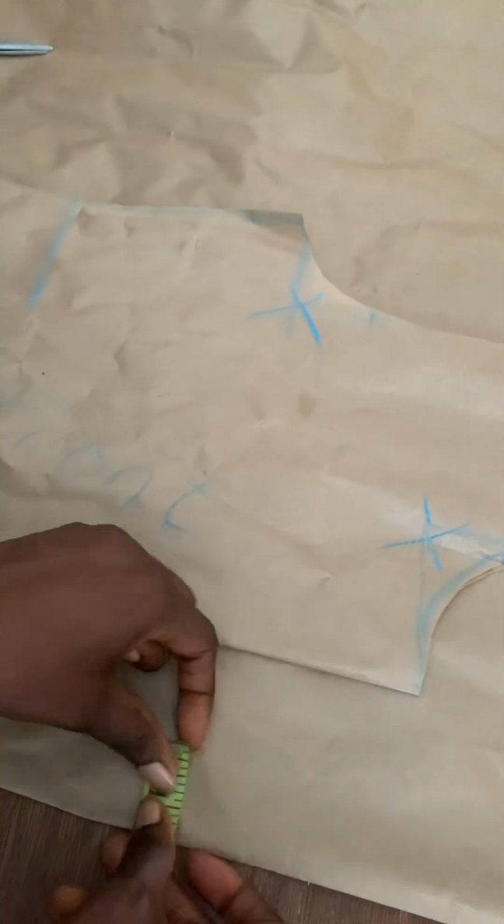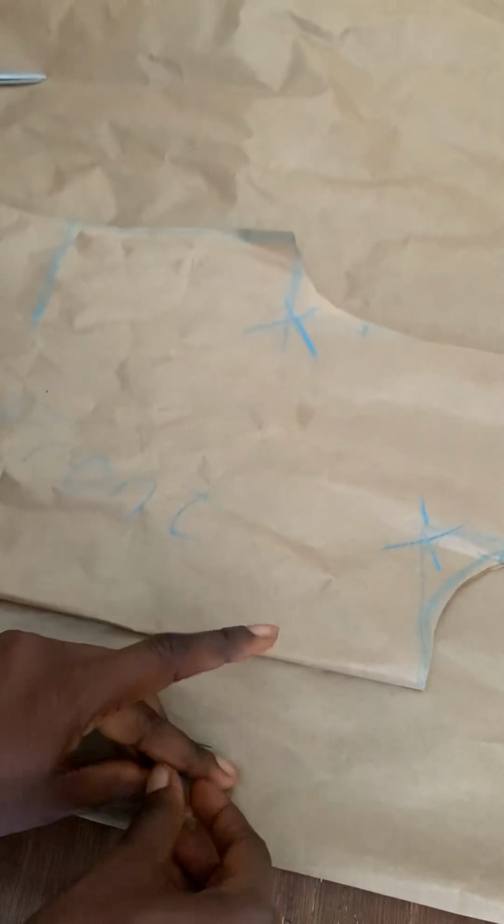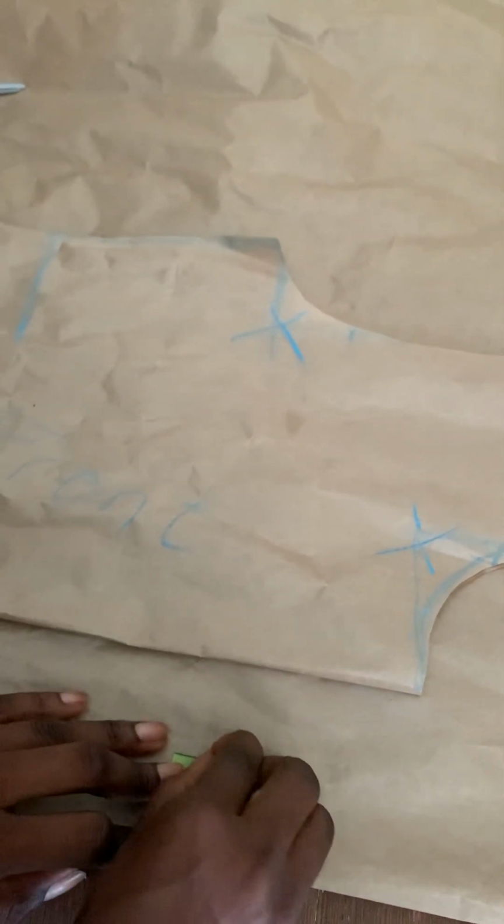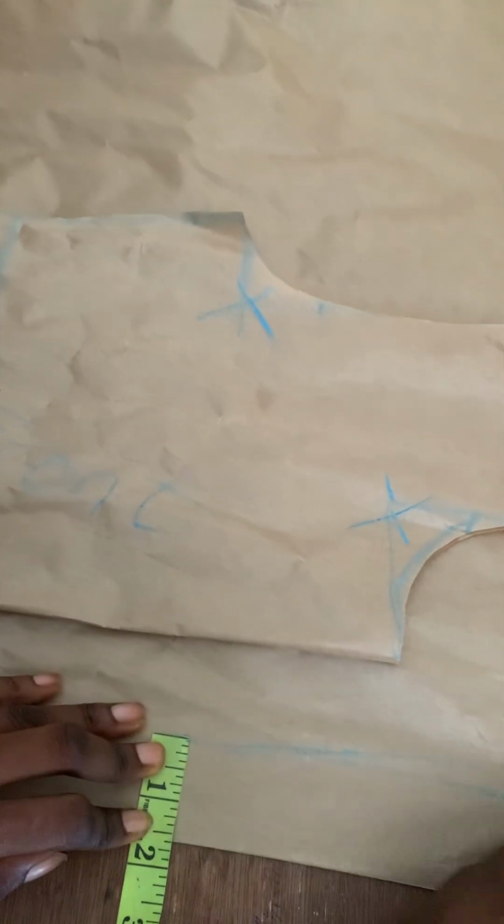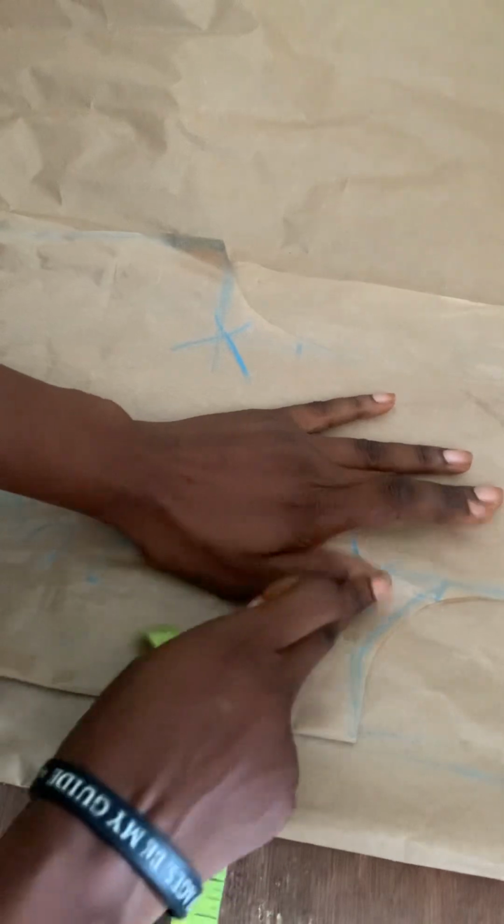The only thing is the 1.5-inch zip allowance that you're leaving for every part. So this is where your top is to be, here like this. But every other thing you are cutting is the same.